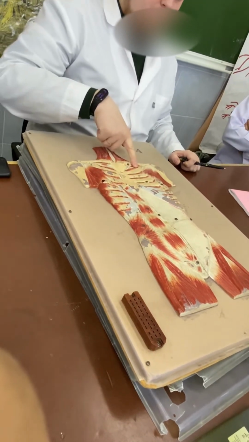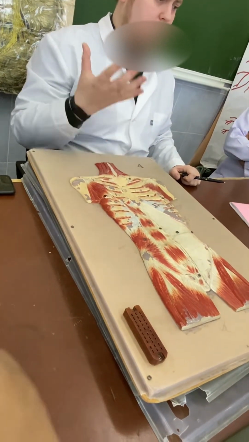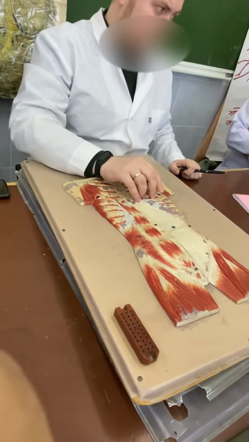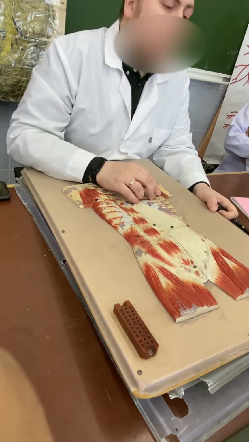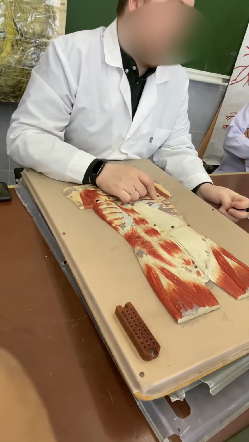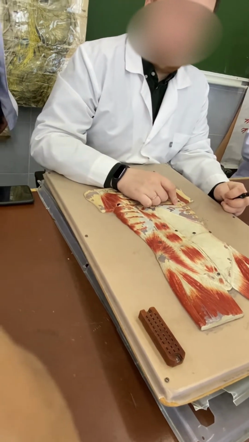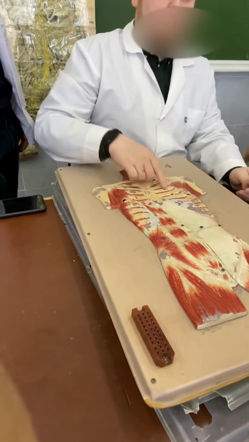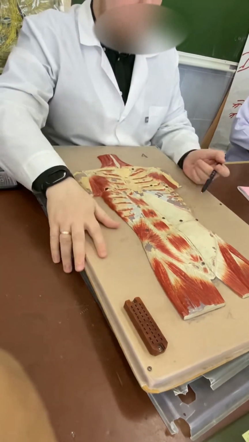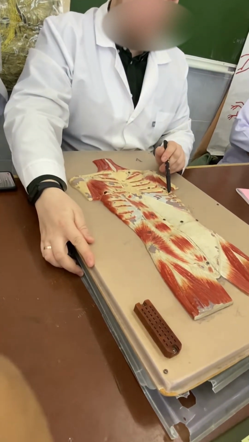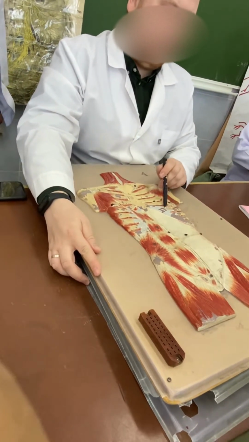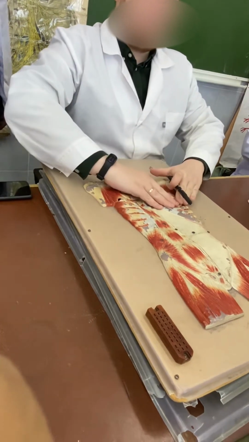What else? The deep chest muscles, which you need to know, are intercostal muscles. Actually, there are 3 layers of intercostal muscles. There will be external, internal, and innermost intercostal muscles. On this chart, only external and internal are visible. So, if you look closely, you will see that between 2 ribs we have one muscle and another muscle under it. They are passing in opposite directions.